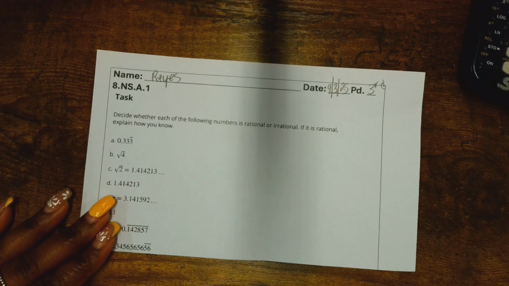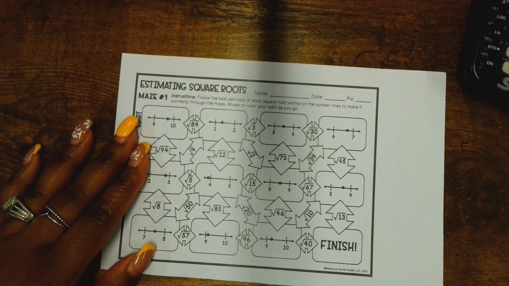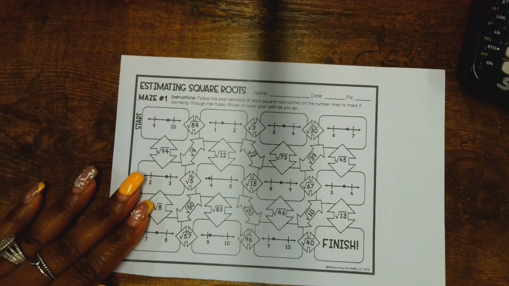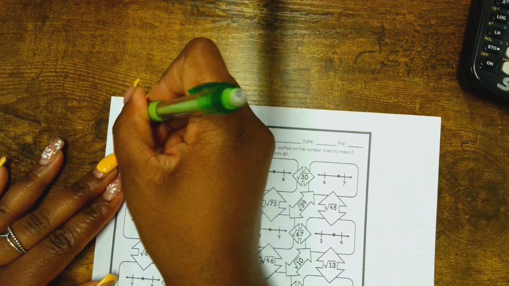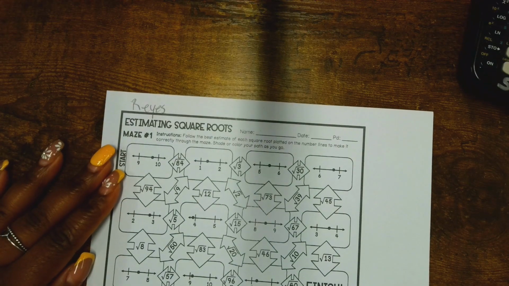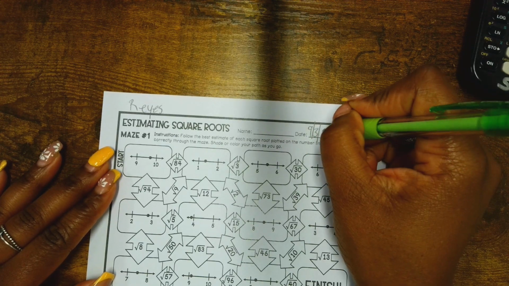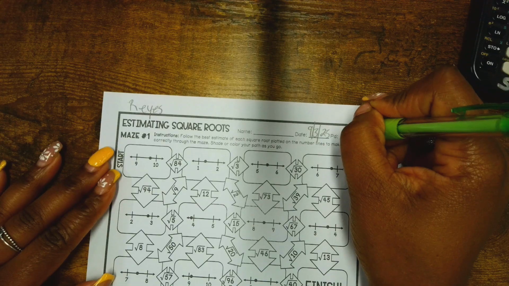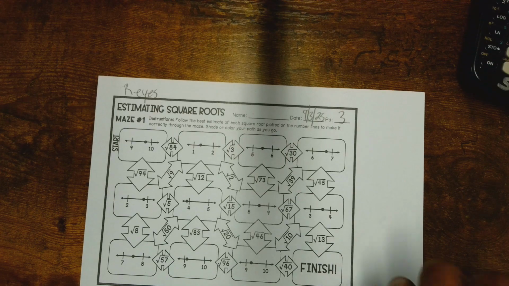Give you a couple more minutes. Let's put those in the basket. We got to move on. Let's put our last name, comma, first name on this. Again, the date is the 3rd. This is period 3. I need another pencil.